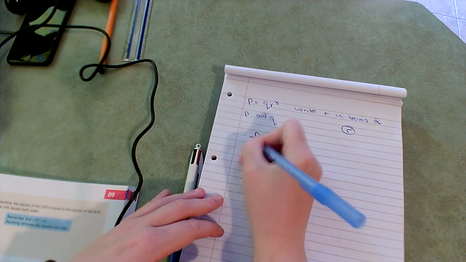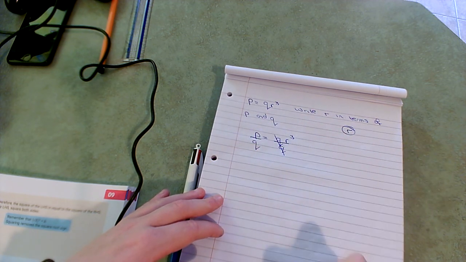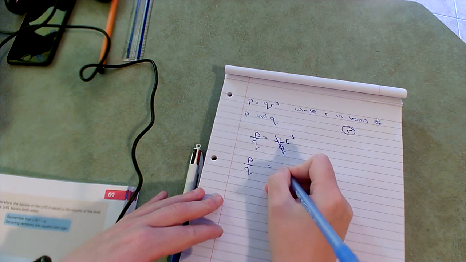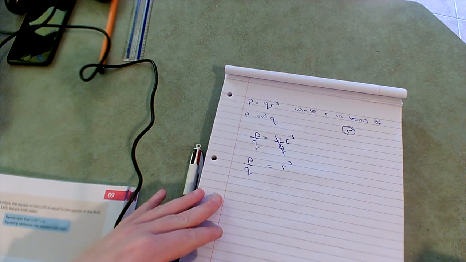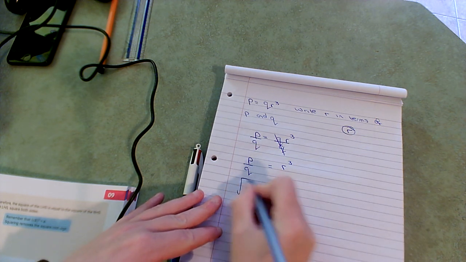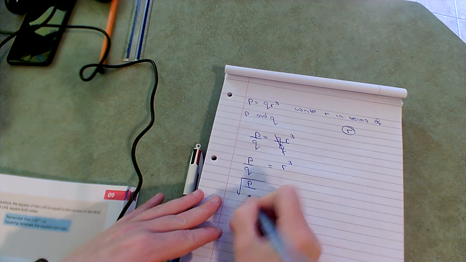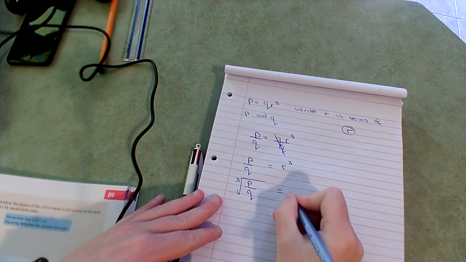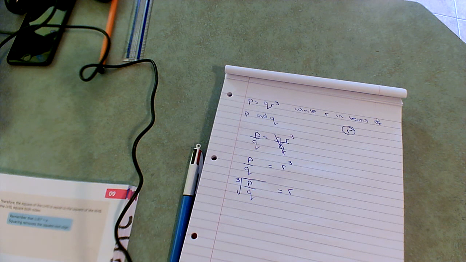Q is being multiplied by the R cubed, so I'm going to divide across by Q. These cancel, so I have now P over Q is equal to R cubed. Similar to before, I had C squared and I got the square root. Now I'm going to get the cube root of P over Q, with a little 3 here, and that's equal to R.